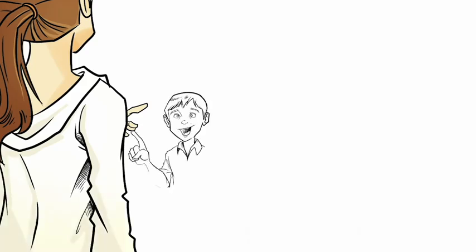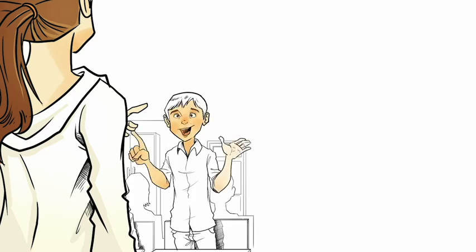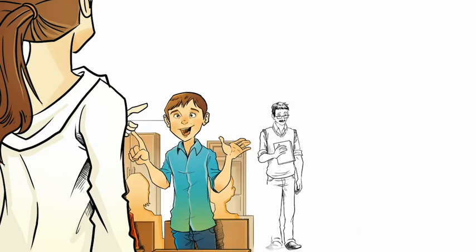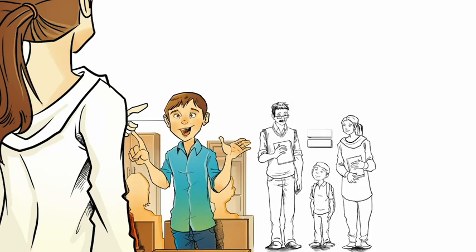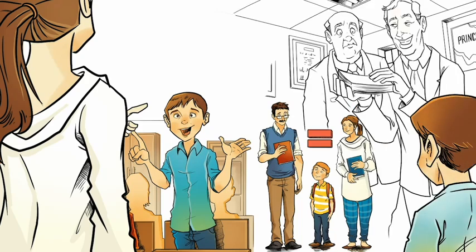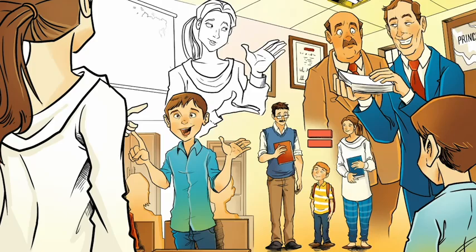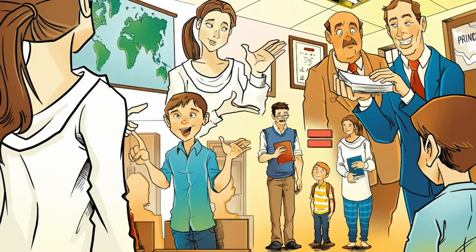Jack, can you try and explain what this means, for example, in the context of our school? Yes, I think this means that both students and teachers have to follow the same rules. For example, no parent can buy their kid better grades. That's right, everyone has to follow the rules, including the principal of our school.